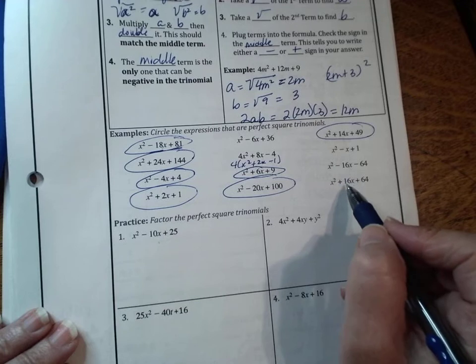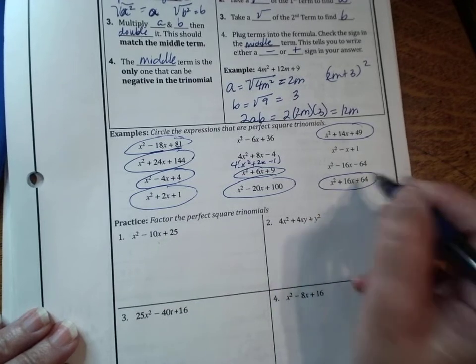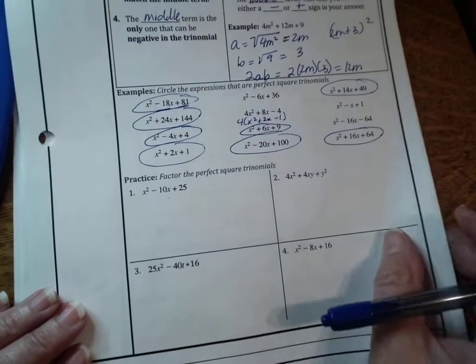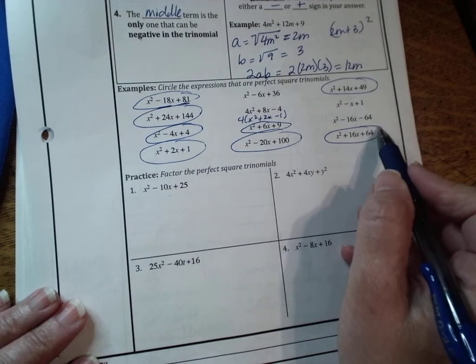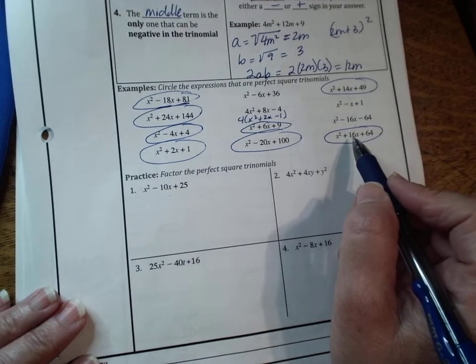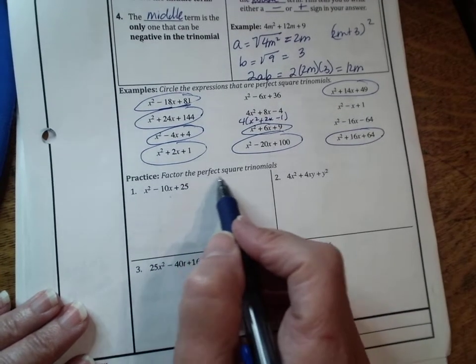This one, 64. Yeah, it's the same thing. Okay, so this one would work. X squared plus 16. So the square root of 64 is 8. Double that would be 16. Okay, so now factor the perfect square trinomials.